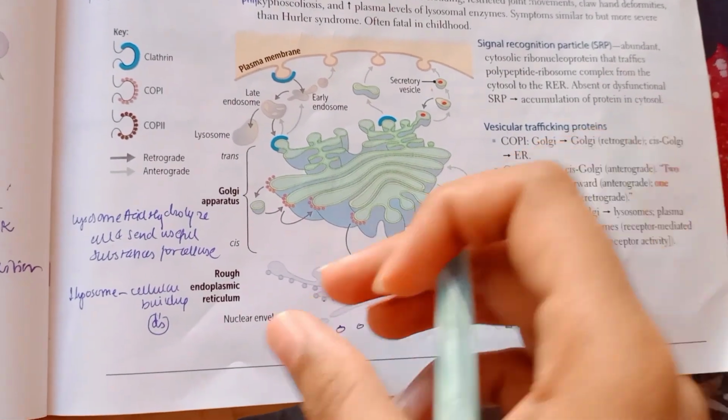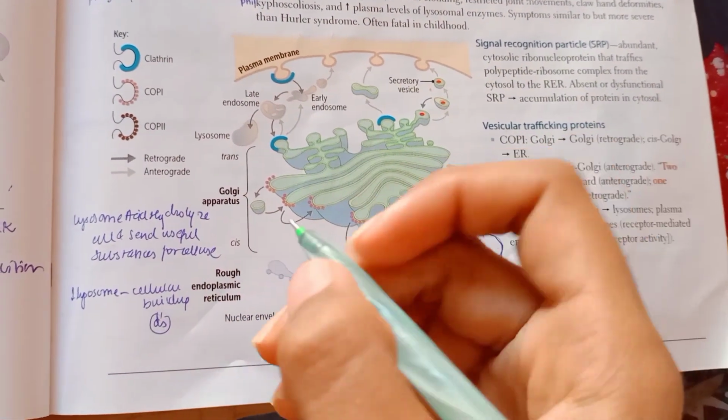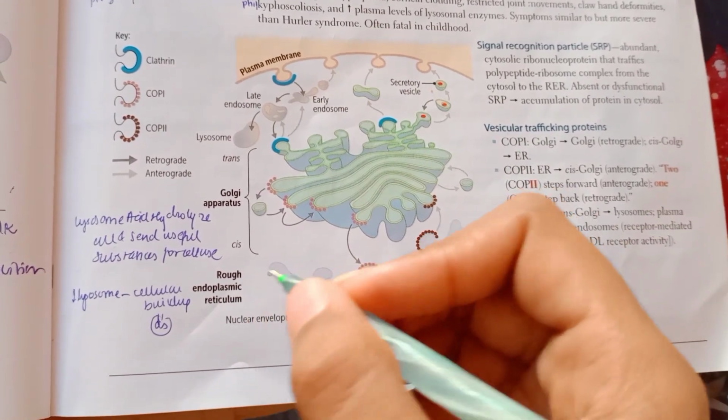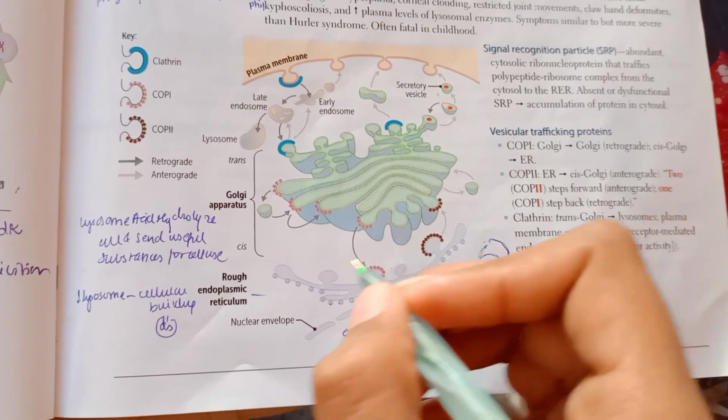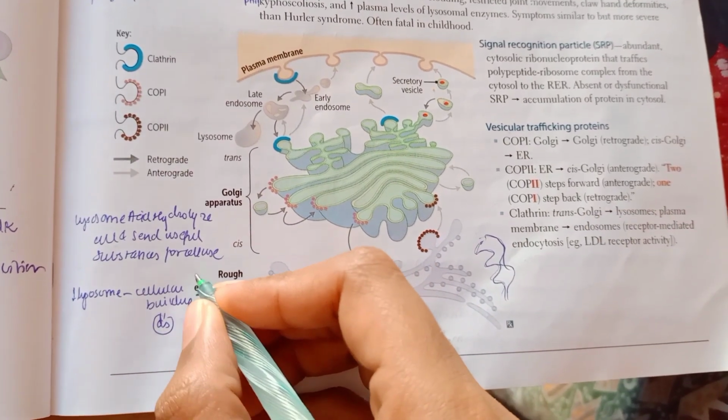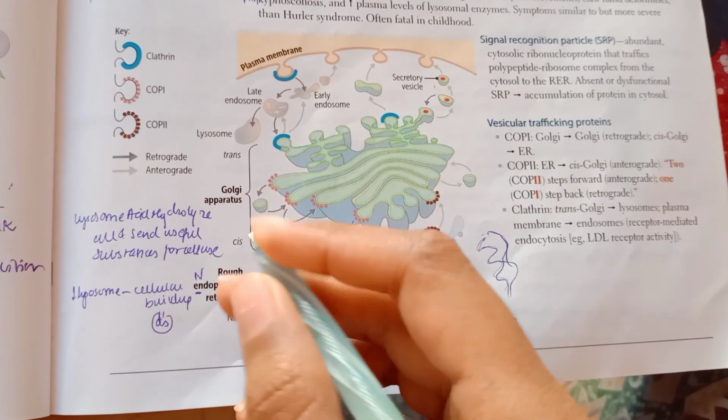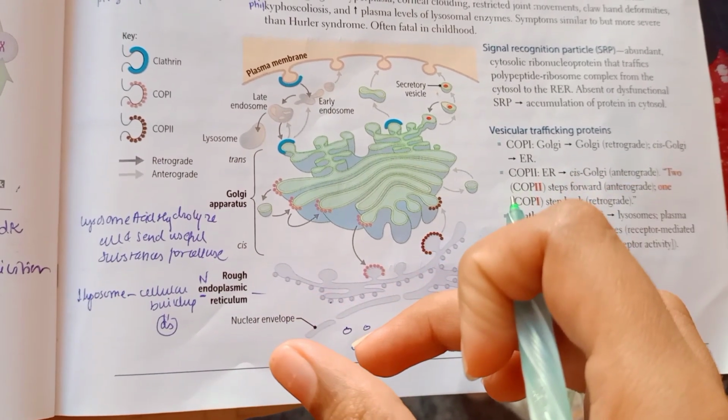And one more thing you need to know about the rough endoplasmic reticulum is that there are N oligosaccharides. N oligosaccharides are especially present in the rough endoplasmic reticulum. Okay, N, make it capital, because N oligosaccharides are present in the rough endoplasmic reticulum.